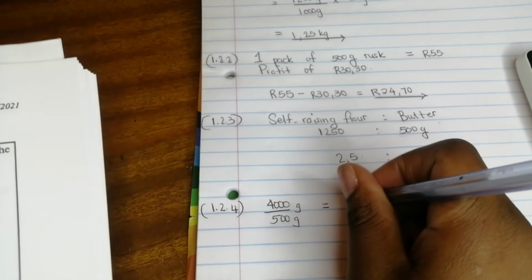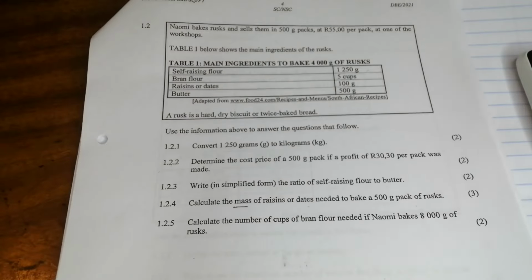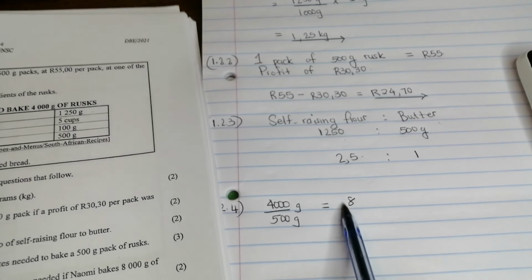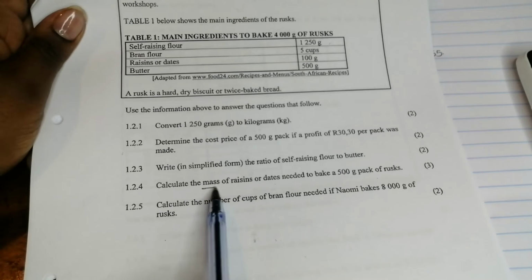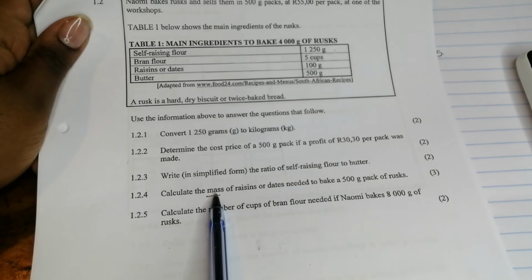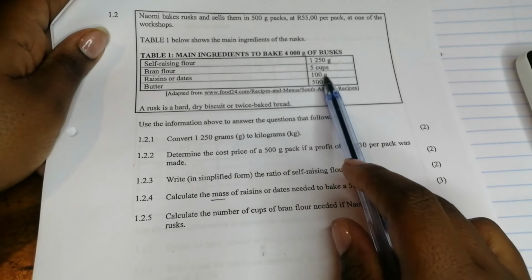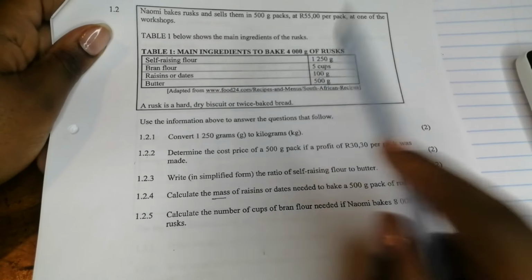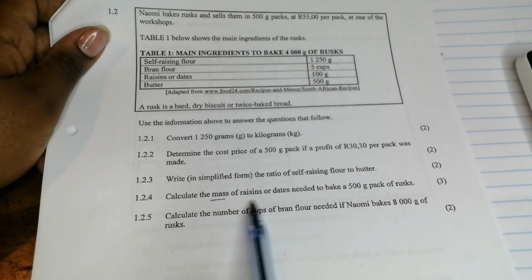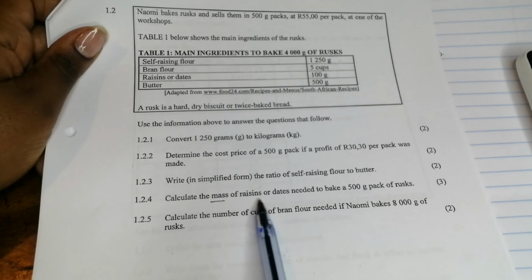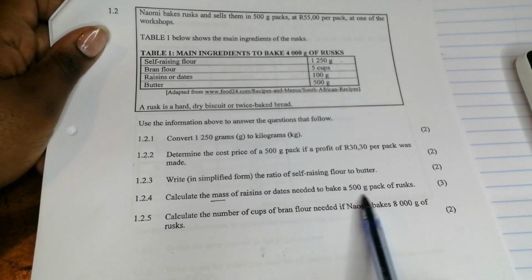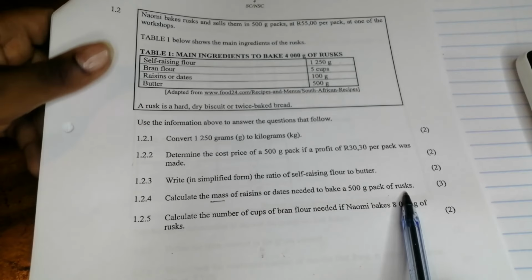And you're going to get 8. And then what are we going to do with that 8? We are going to divide by this 8. So we take the mass of the raisins or dates and divide it by the 8 that we obtained, to get the mass needed to bake a 500 gram pack of rusks.